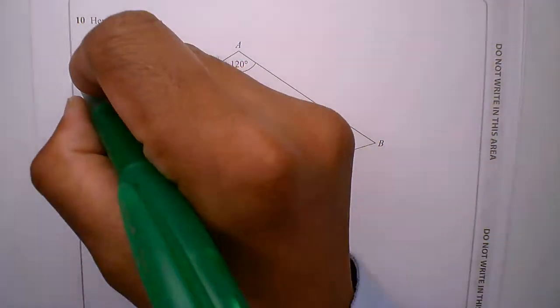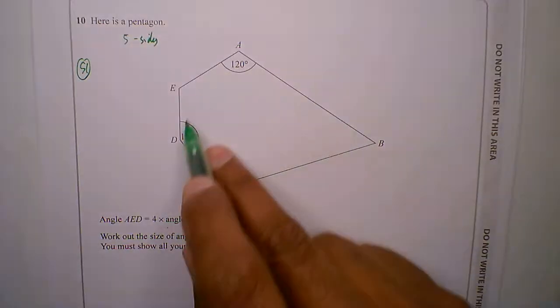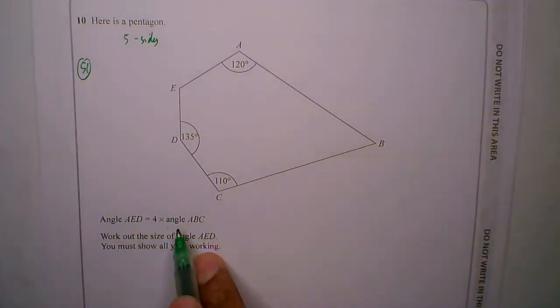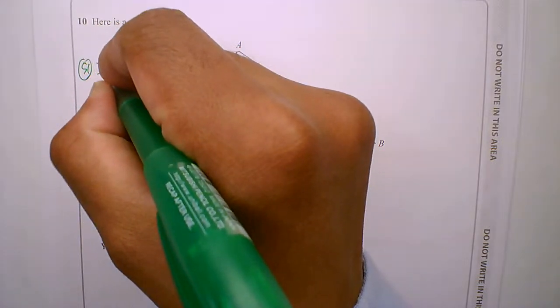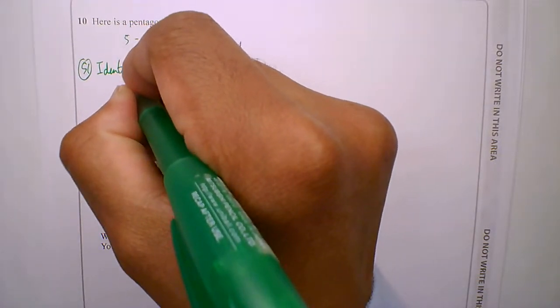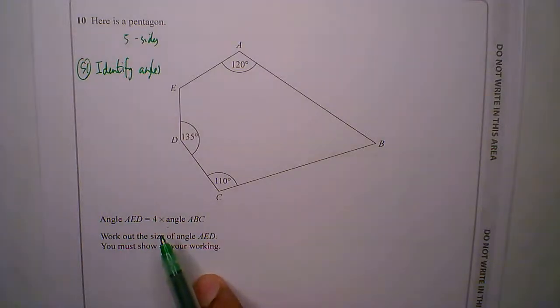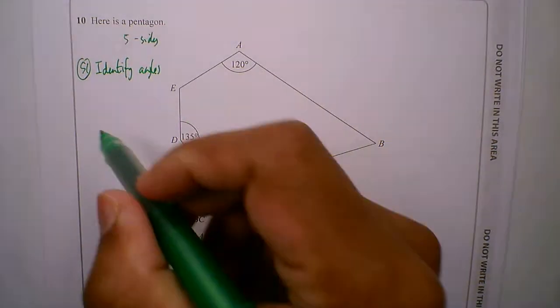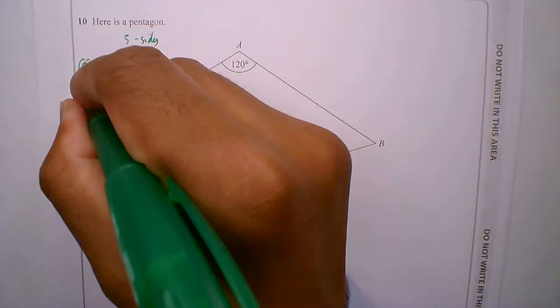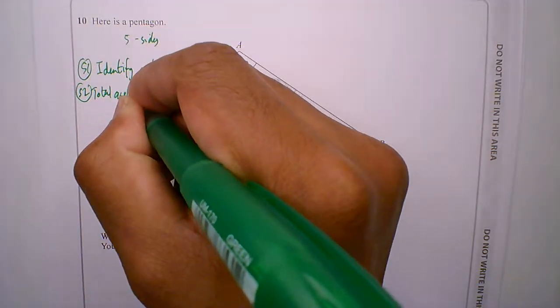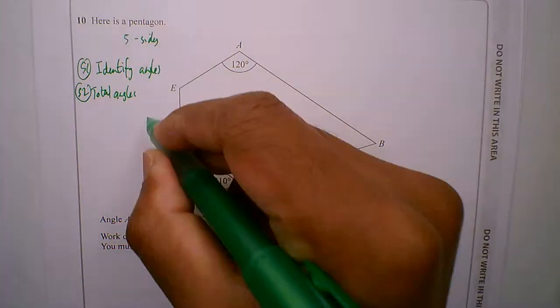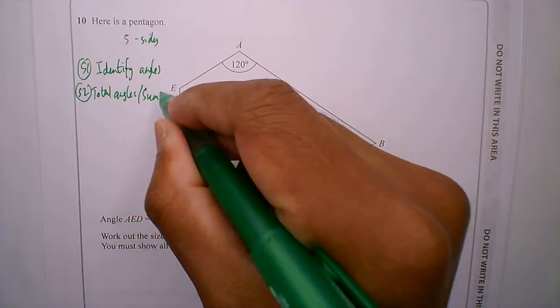So first of all, step 1 is we need to identify what the angles are, because we've got this bit here. So we need to decode that. So identify angles. The next step, step 2, is to work out the total angles, the sum of angles.